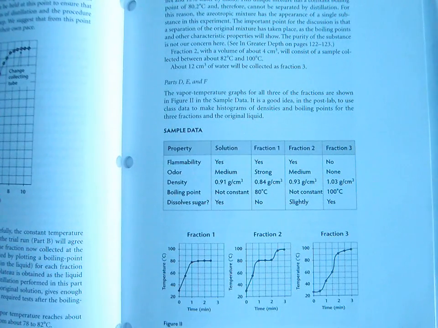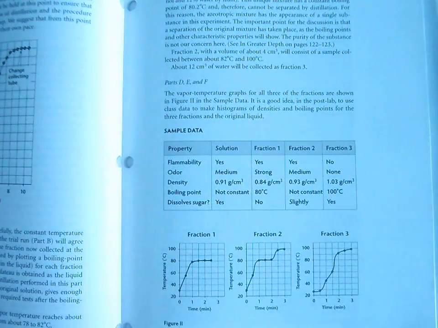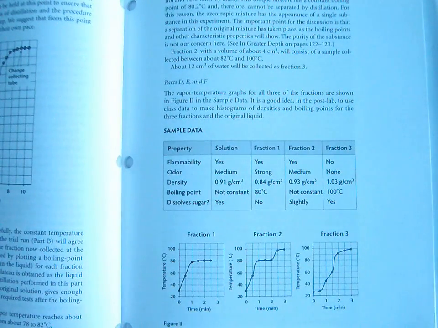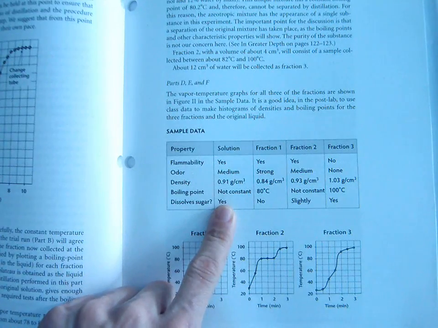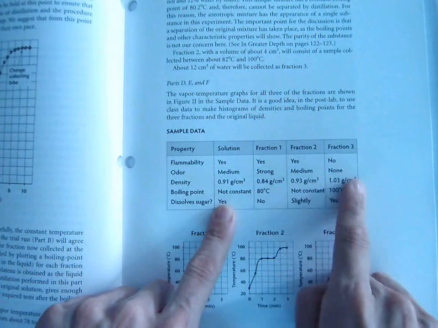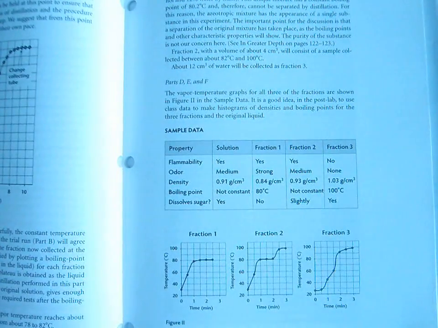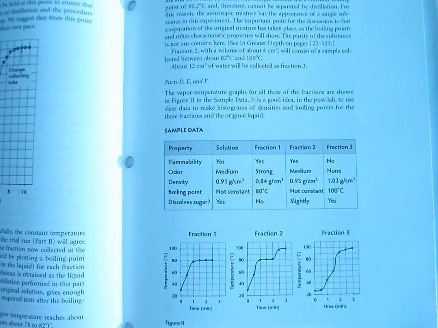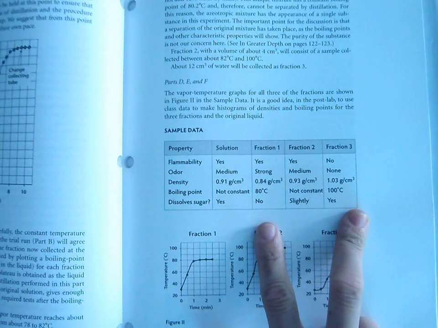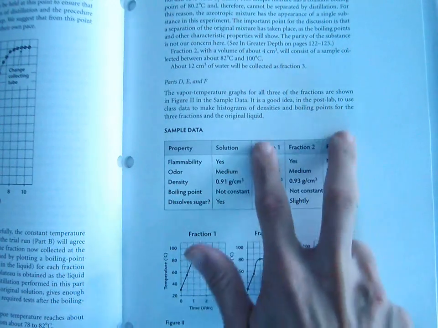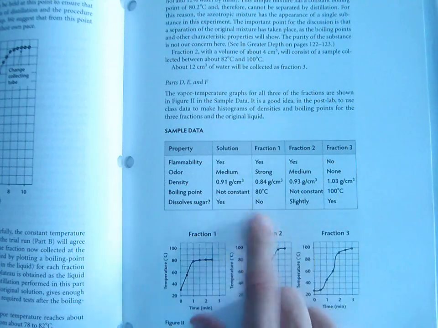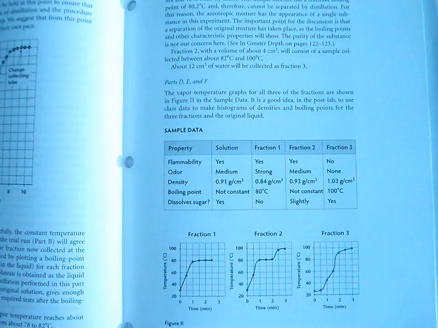So that's the reason we look at all of these properties: to show you that, in fact, our original solution was made up of two distinct liquids mixed together. We separated our mixture of liquids based on their boiling point, which is called fractional distillation. Then we tested the characteristics of our two distinct liquids in order to prove that, yes, in fact, they are two distinct liquids that were originally mixed together into one solution. So that is fractional distillation.